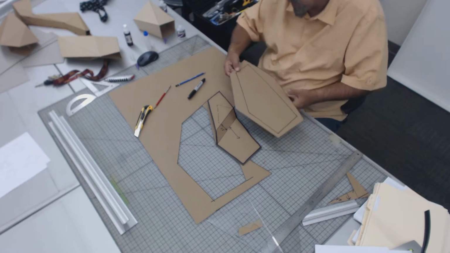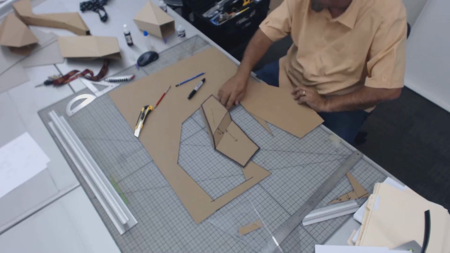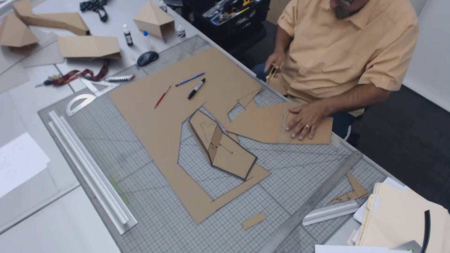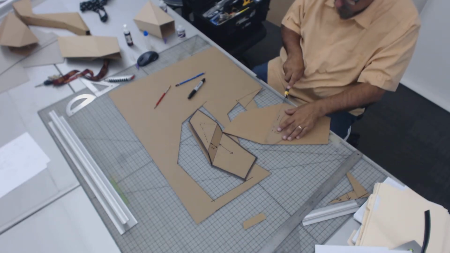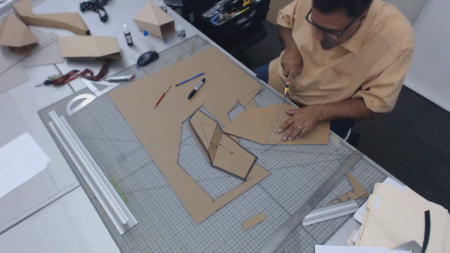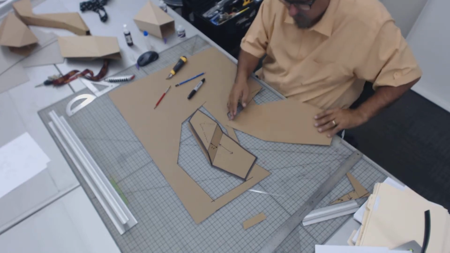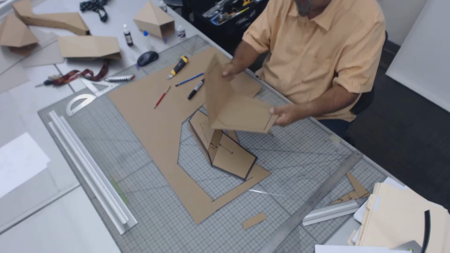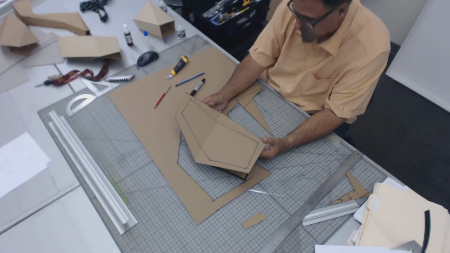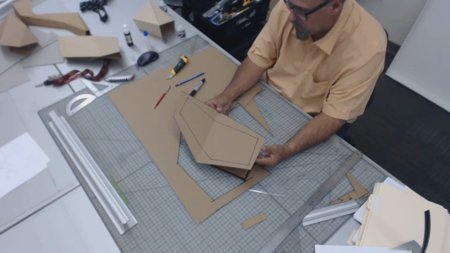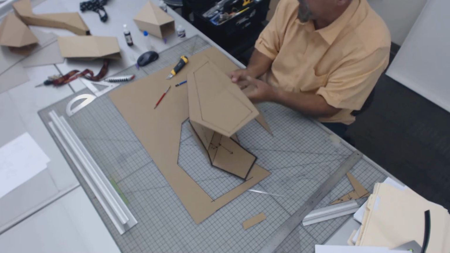So I actually just flip it over and go from that corner to that corner. Okay, and so there is my first crease, and I've got this thing that looks sort of like a butterfly roof, right?